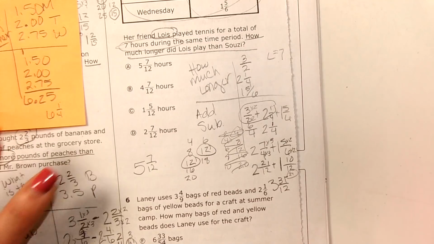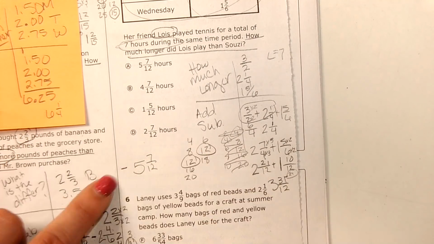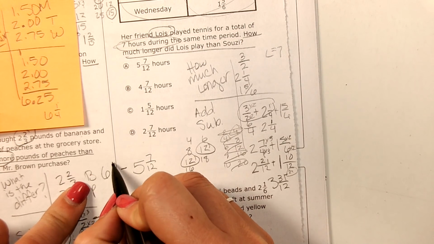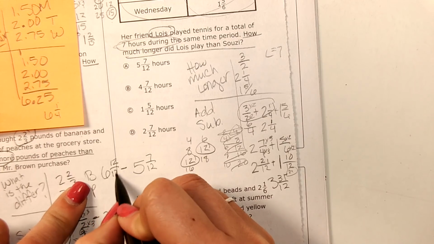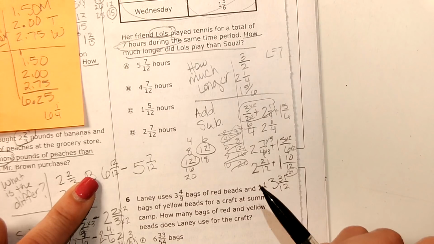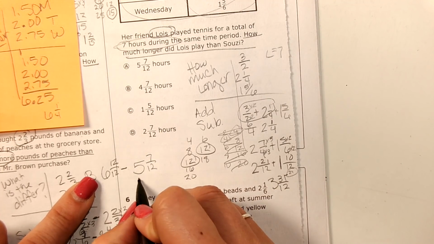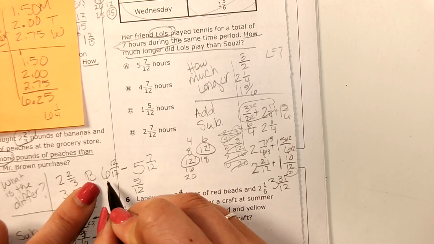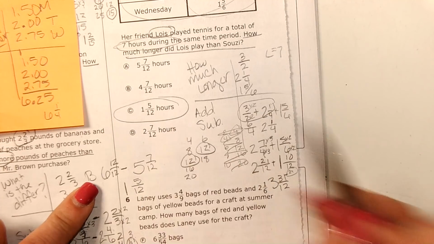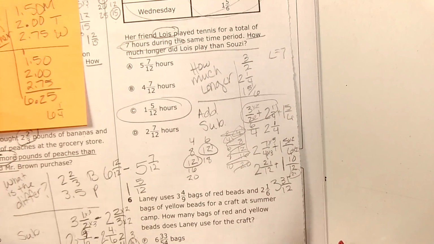Now I need to figure out the difference between them by subtracting the 7. Okay? Well, I'm really going to make that 6 and 12/12 because this is one whole and this is the 6 wholes to make the 7 hours that she did. Well, 12 minus 7 is going to give me 5/12, and 6 minus 5 is going to give me 1. So the difference between them is 1 5/12. That's a lot of work. So you're going to have to just trek through it.